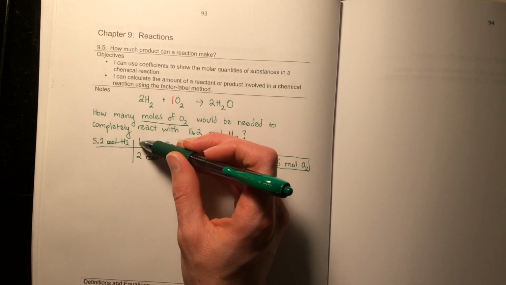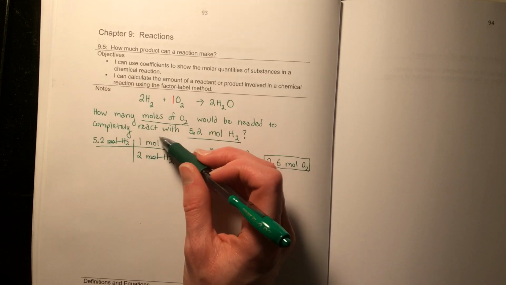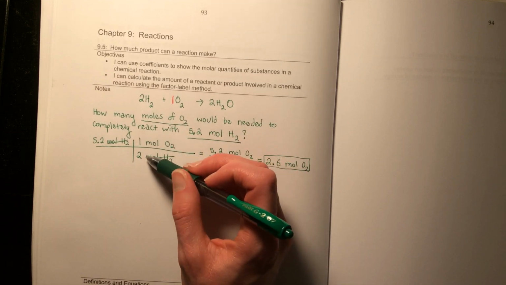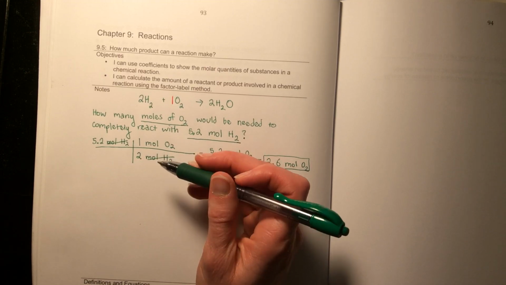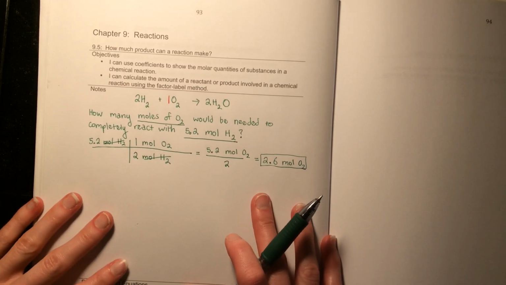Okay, so the key thing here is to use your coefficients to make a conversion factor. Again, remember, conversion factors are ratios. So this is the ratio of how many oxygens I need for the number of hydrogens that I need, whether it's molecules or moles. Okay, let's just do one more problem.